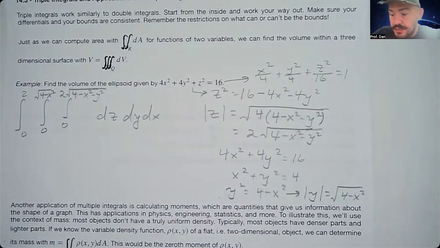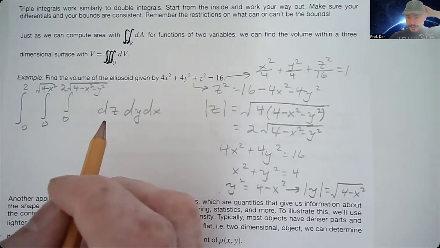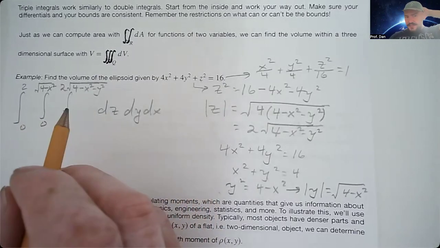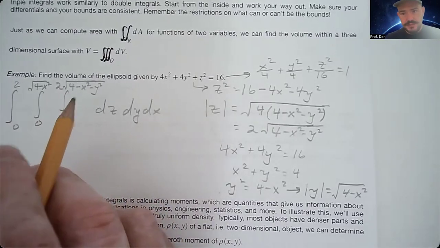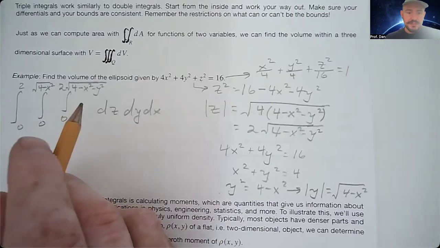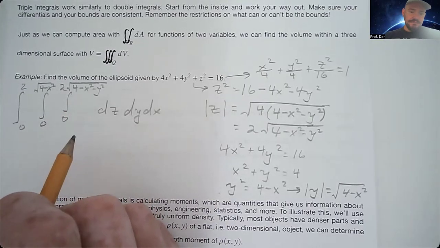So I'm only considering positive values for x, y, and z. The reason I'm doing that is mainly to ease the amount of computation I have to deal with, because if I have negatives here, then when I go through and take these antiderivatives, we're going to end up getting some pretty gnarly things involving square roots that we just don't want to deal with at this point in our lives.